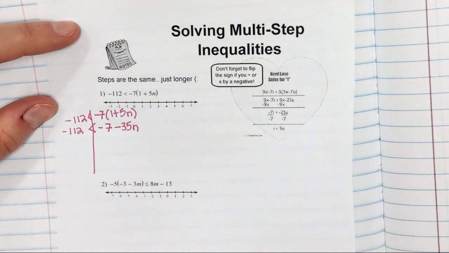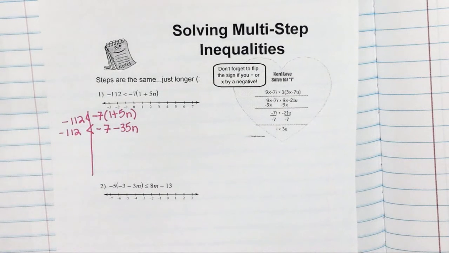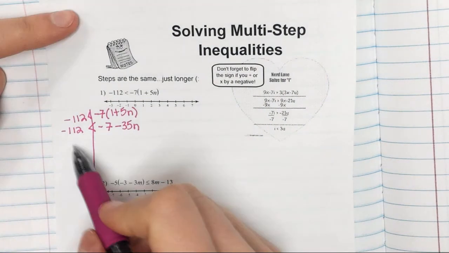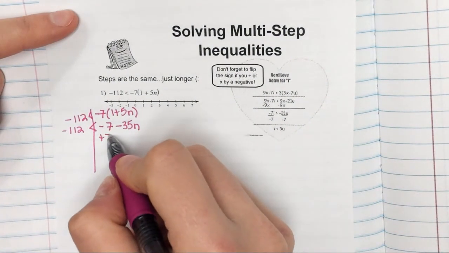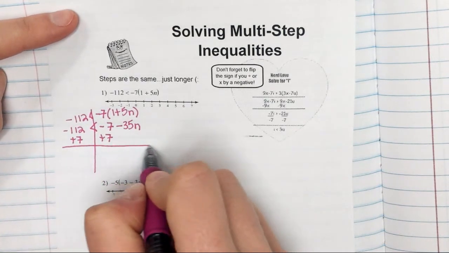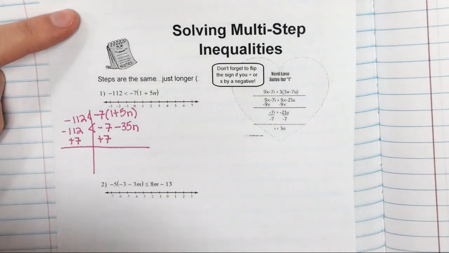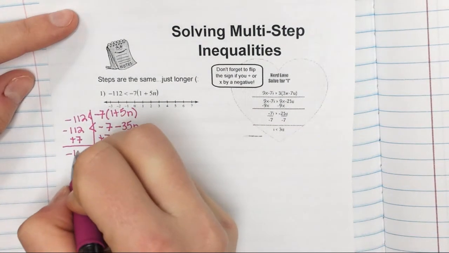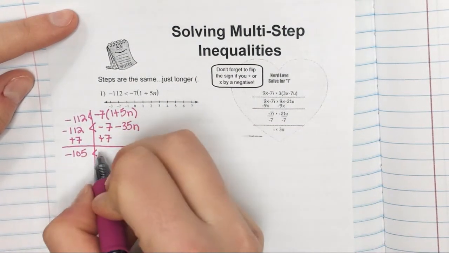My next step is going to be to move all the constants to one side of the equation. So I'm going to move the negative 7 to the left by adding 7. That's the addition property of inequality. And when I do that, I'm going to end up with negative 105 is less than negative 35n.